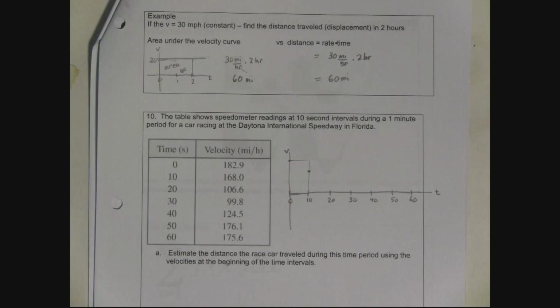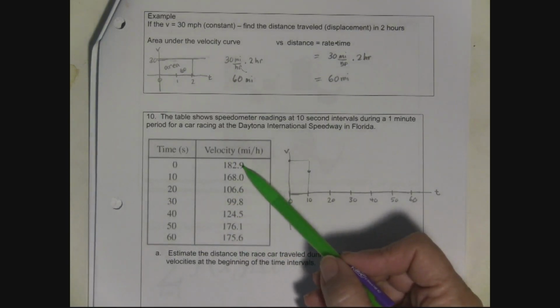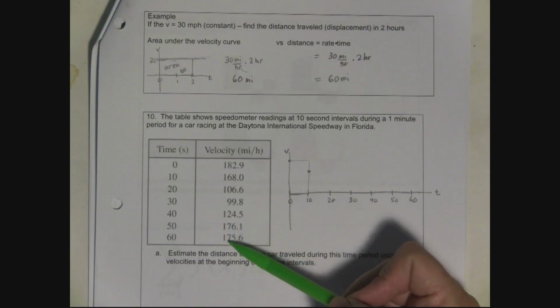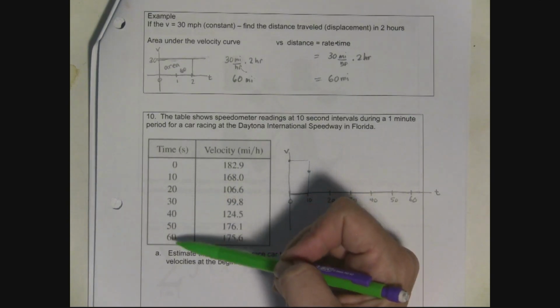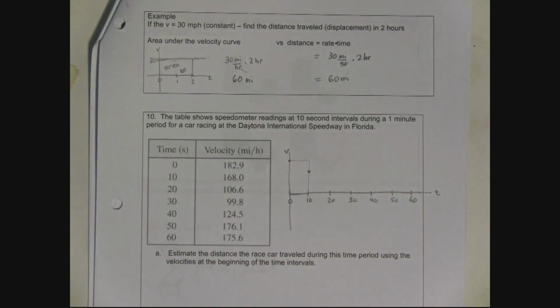And so my choice is to turn all of those into maybe feet per second for your velocities, and they sometimes do that, or to turn all of the time over here into hours. That would be my choice. And on this particular one, what they did in your book is they turned the time into hours.